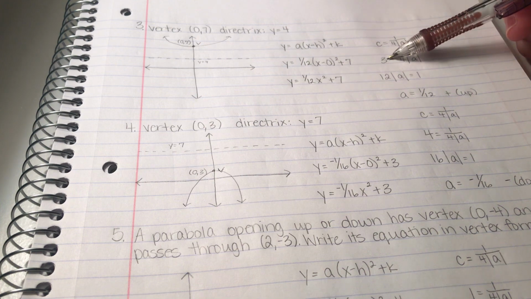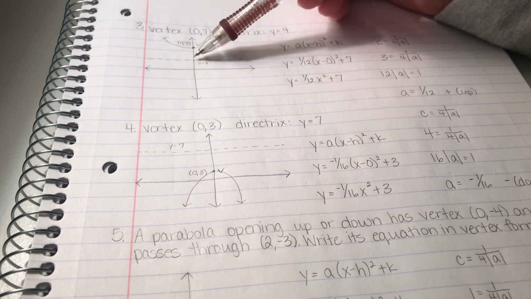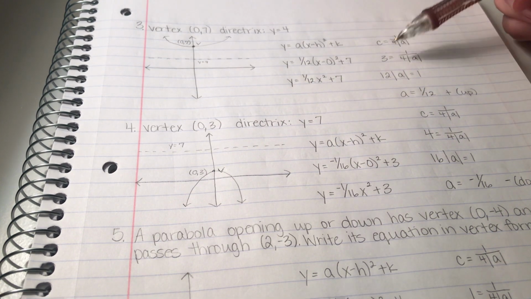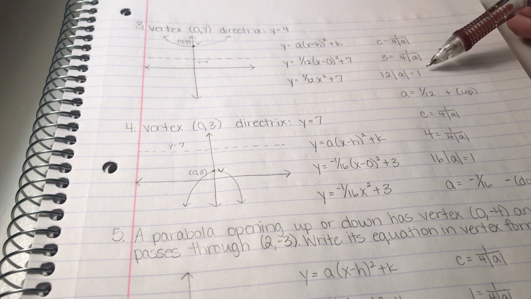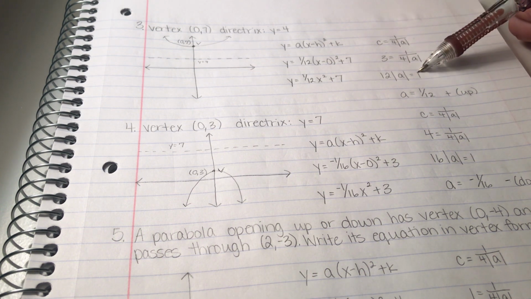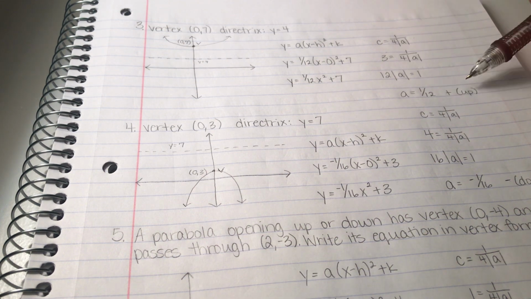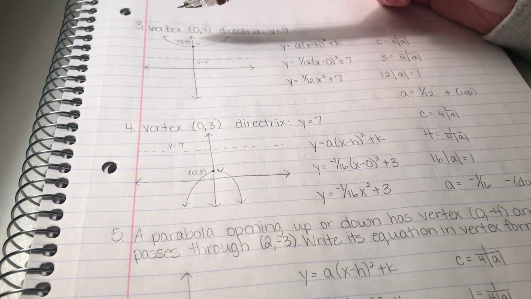So C equals 1 over 4A. We chose 3 to plug in for C because if this was at 7 and this was at 4, 7 minus 4 is 3, so that was our difference. Multiply both sides by 4A: 12A equals 1. Divide both sides by 12 to get A by itself, so A is 1/12. We remember that it's positive because our parabola and our sketch opened up.